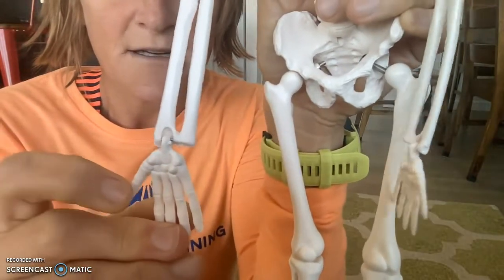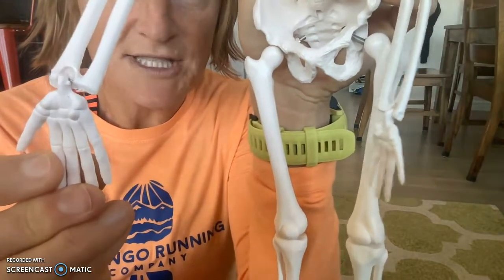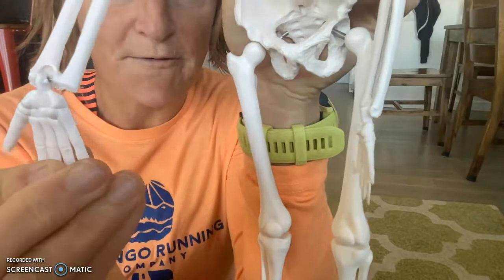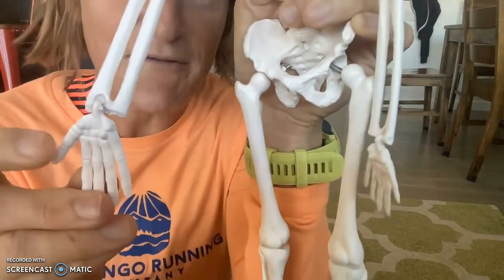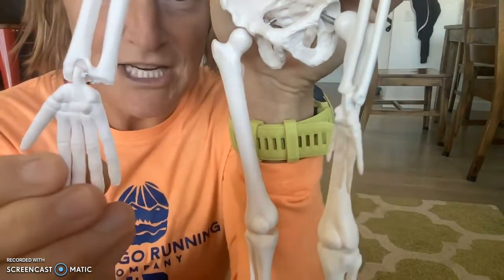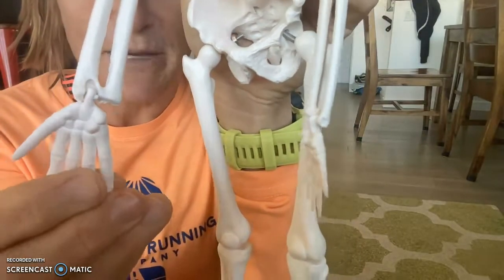We have the proximal first phalanx through the proximal fifth phalanx. Then we have the middle first phalanx, the middle second, third, fourth, and the middle fifth phalanx.